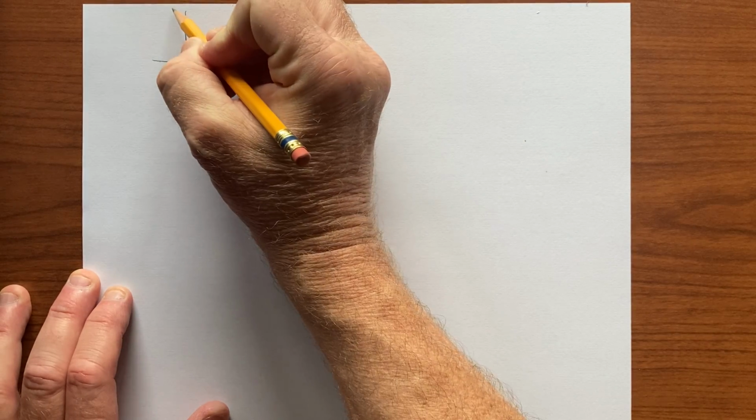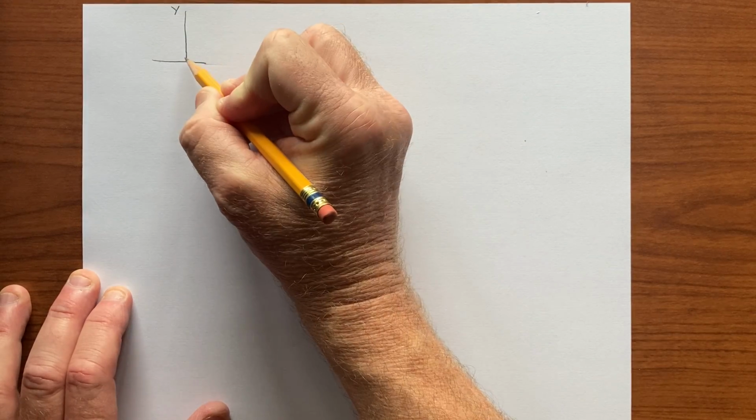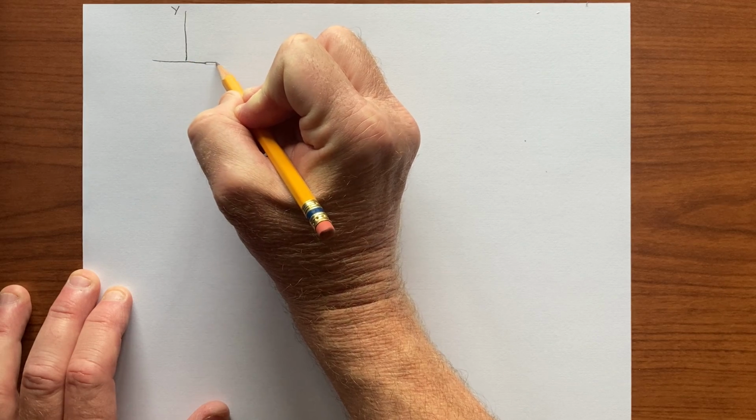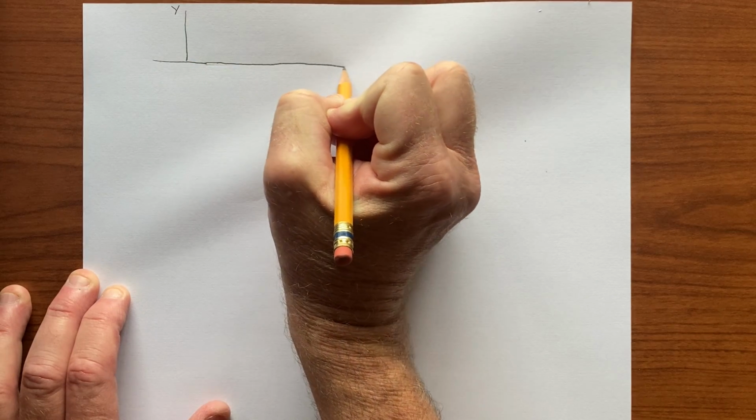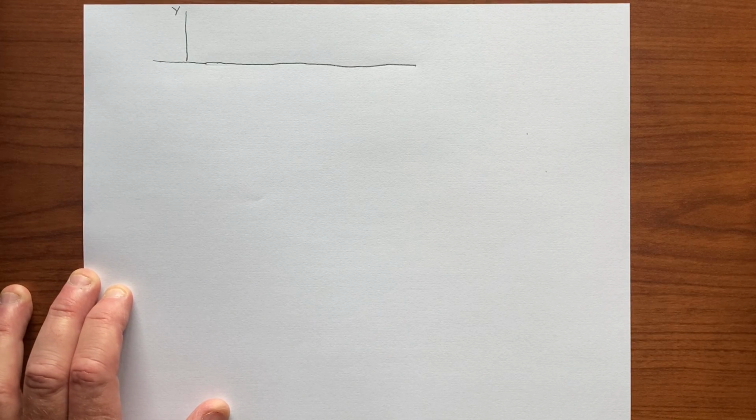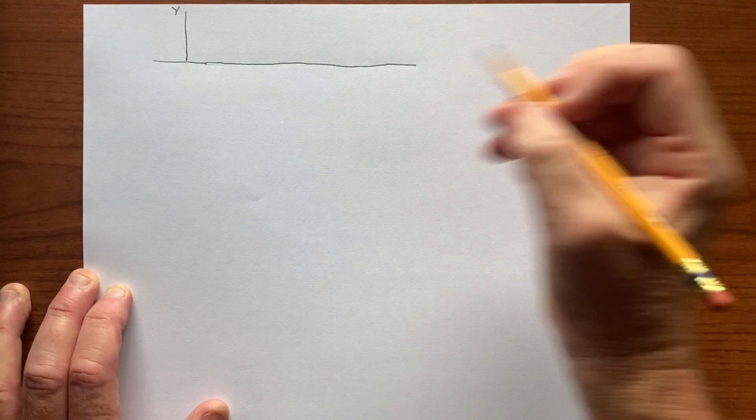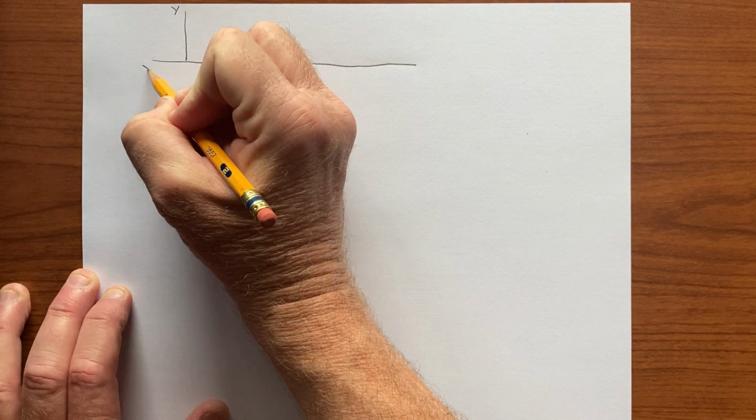Okay, so let's move to a system that is doable using the Lagrangian formalism, but much more difficult using F equals ma. So let's say that's the y direction and this is the x direction.